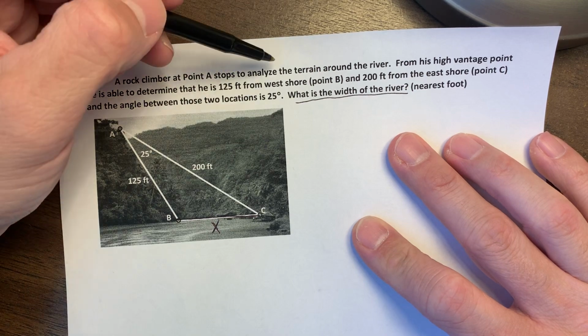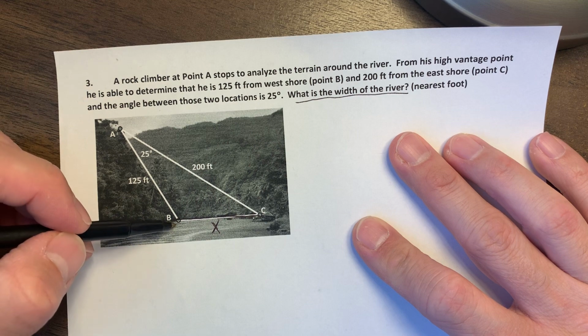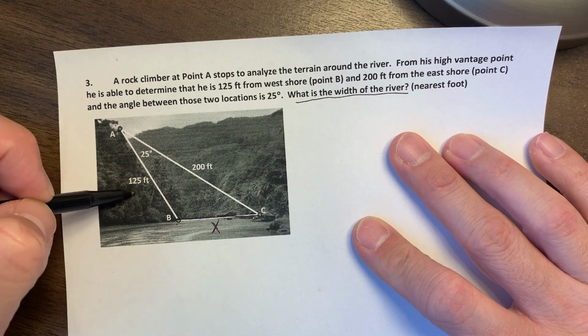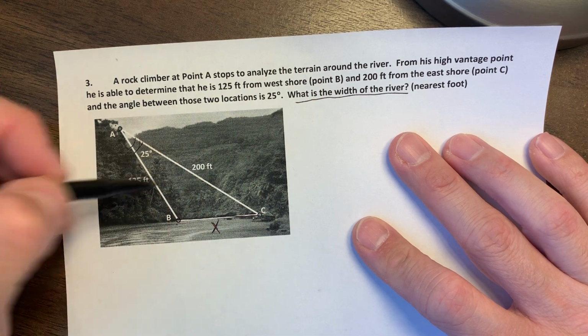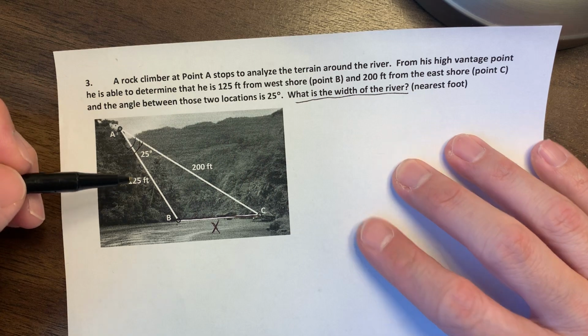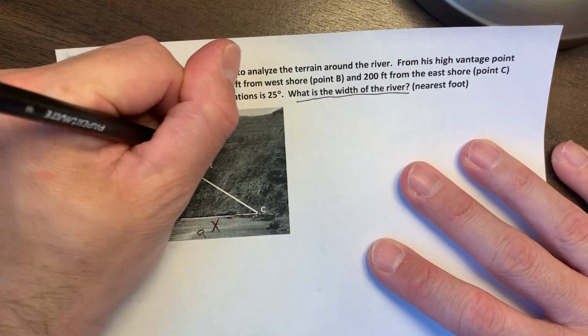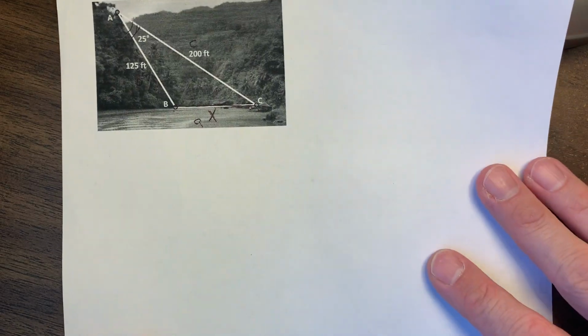But basically, it's about a rock climber climbing. He's at A, and he's looking down. He's about 125 feet from one point of the river. That's one side of the river. It's 125 and 200 from the other side. And look, he's got an angle right in there. This, I can't use the law of sines. I'm going to call this A, call this B, call this C. I'm going to have to use the law of cosines, right? Okay, that's easy.